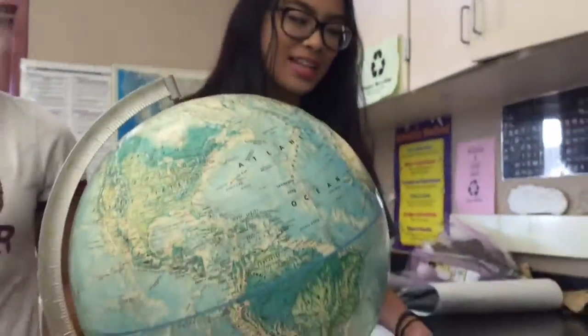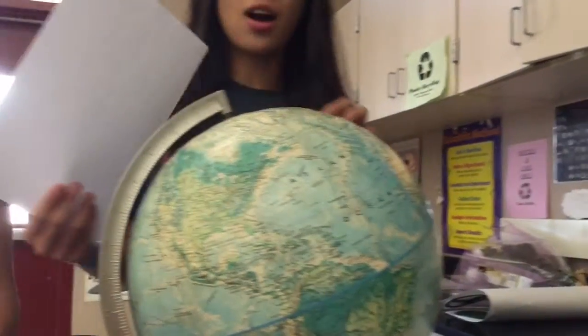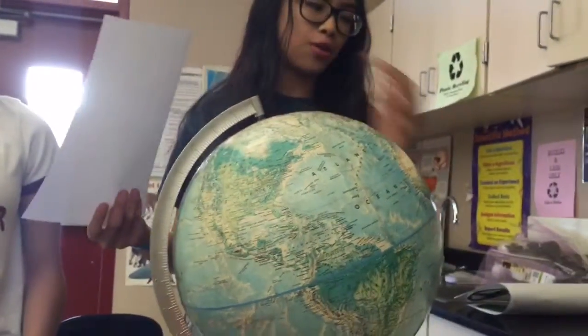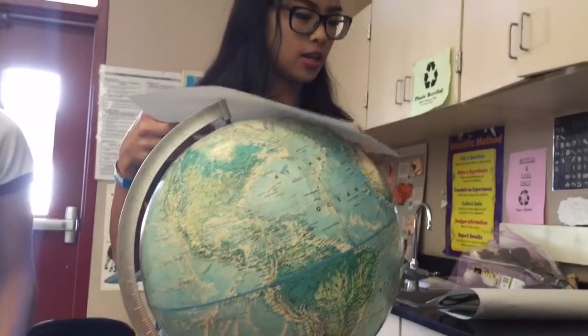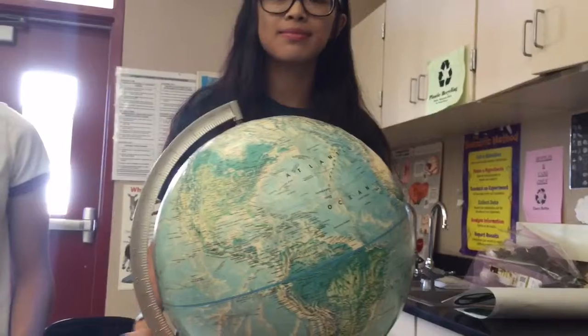Next is the azimuthal projection. It is commonly placed on one of the poles, either the north or the south, and it causes little distortion at the point of contact.